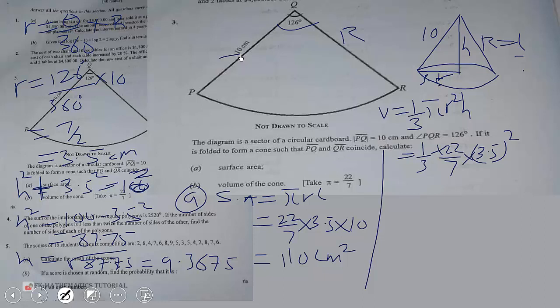So 3.5 squared times the height, the vertical height, which is h. That h is 9.3675.